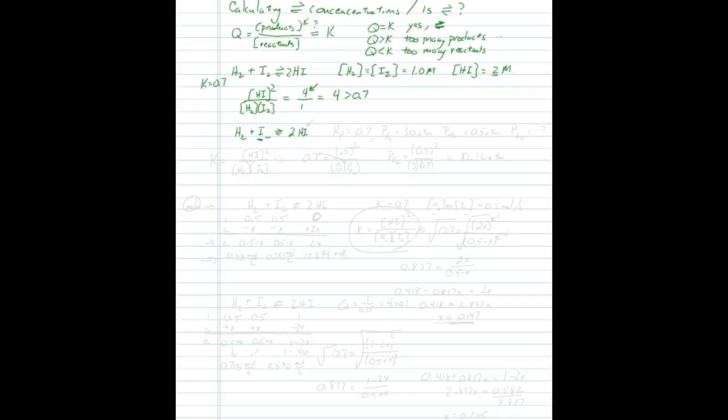So the question will be, given that Kp is equal to 0.7, at equilibrium, the equilibrium pressure of the hydrogen is equal to 3.0 atmospheres, and the equilibrium pressure of the HI is 0.5 atmospheres. What is the partial pressure of the iodine? Question mark. Don't know it.